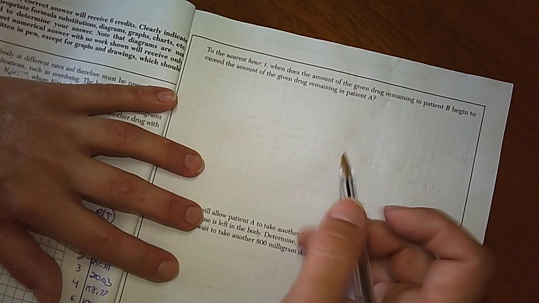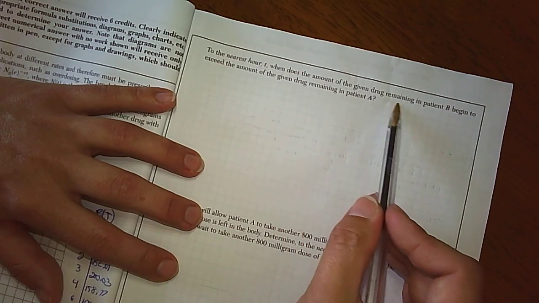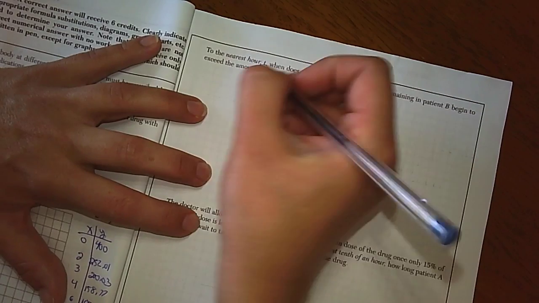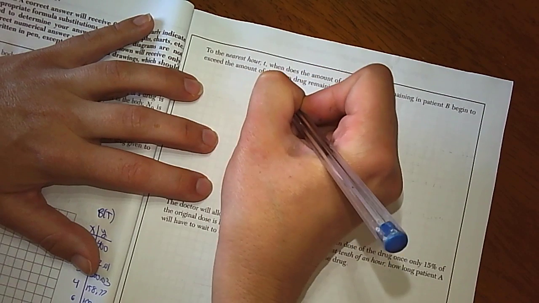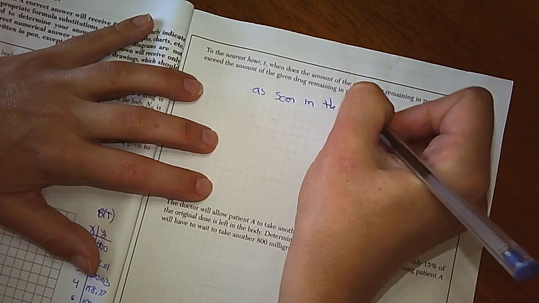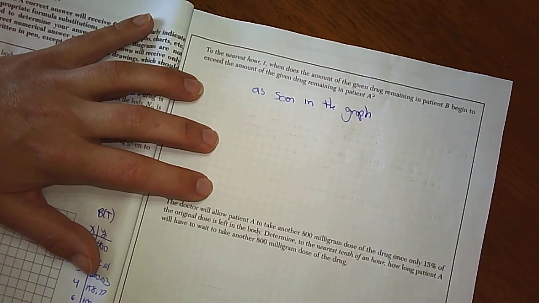Okay, so up here: to the nearest hour, t, when does the amount of the given drug remaining in B begin to exceed the amount in A? Well, as seen in the graph, you have to kind of explain where you got the answer from.